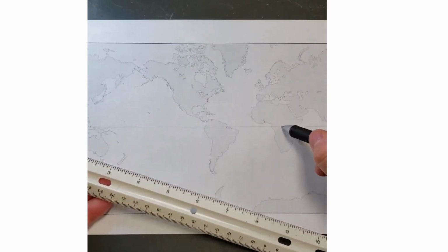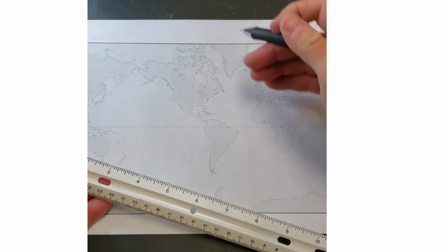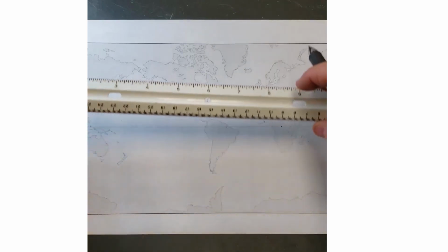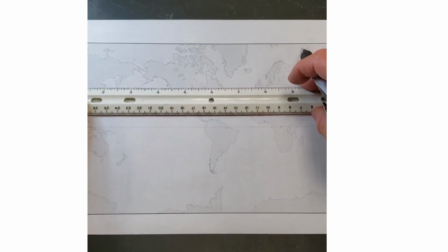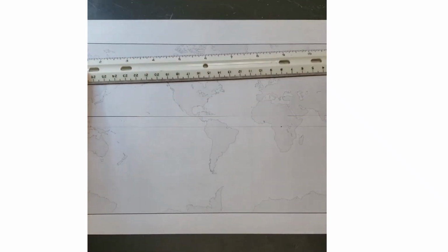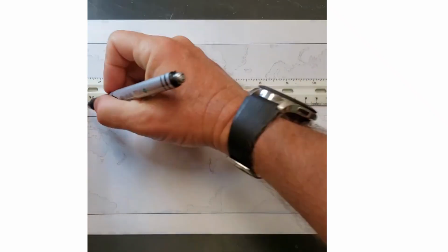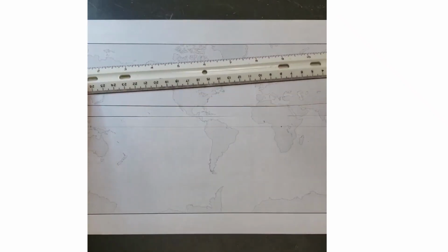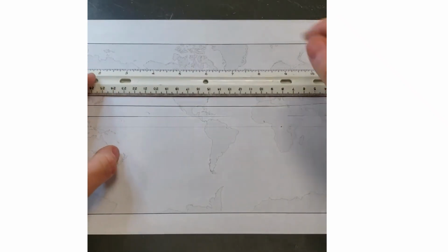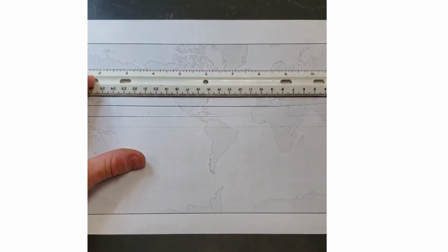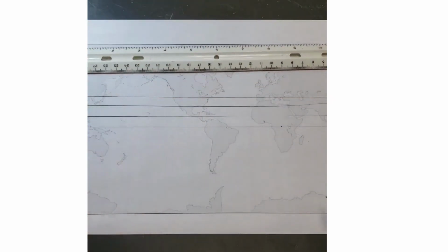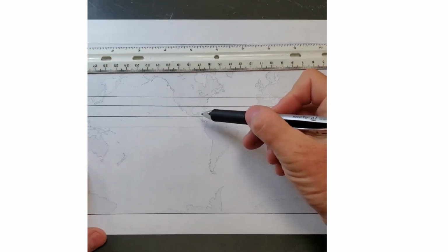Once we have our starting point, we can now cut the hemisphere into smaller and smaller sections. I can make another line. I can make line number 1. Then I could make line number 2. And I can keep going over and over again until finally I've got a series of numbers that I can use to measure.